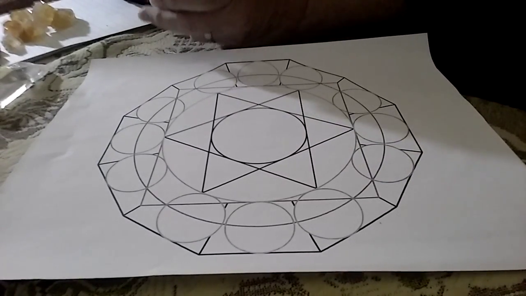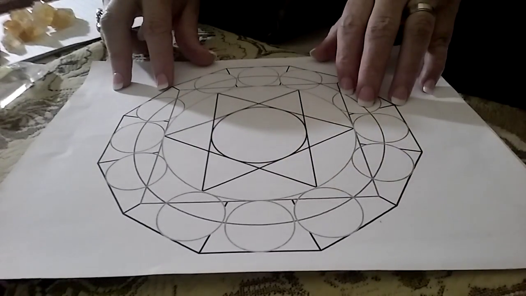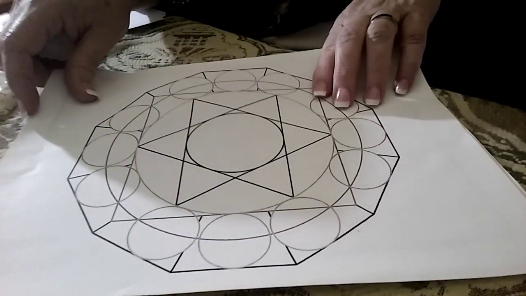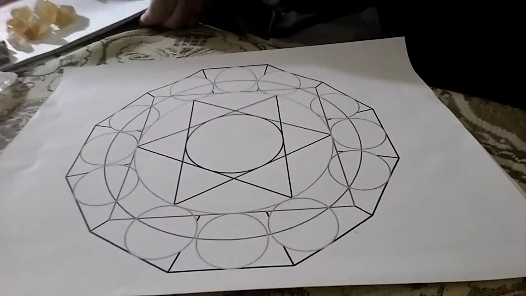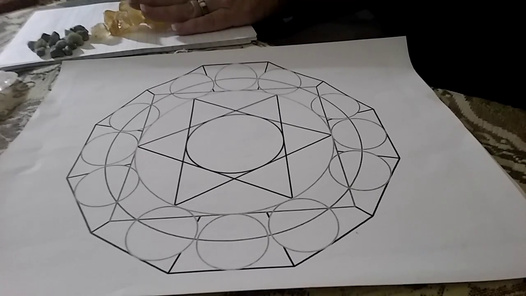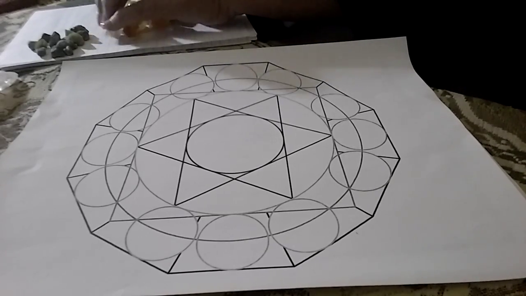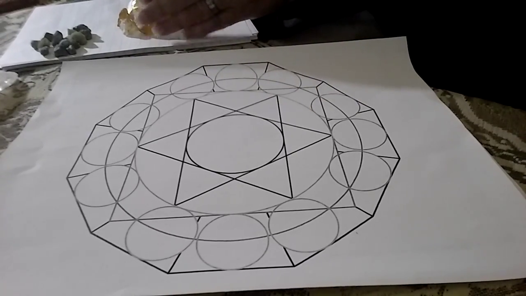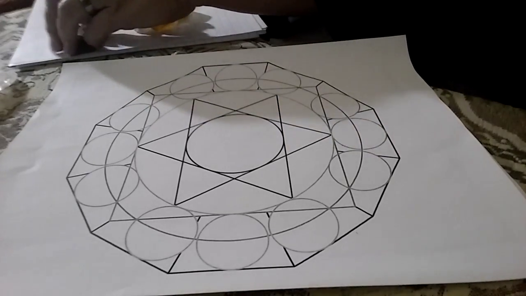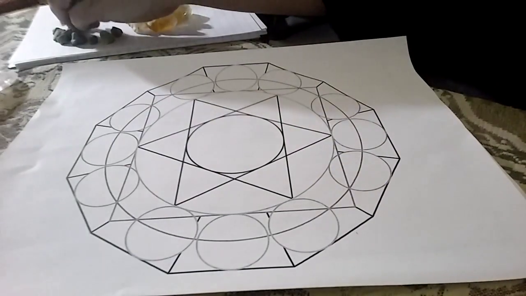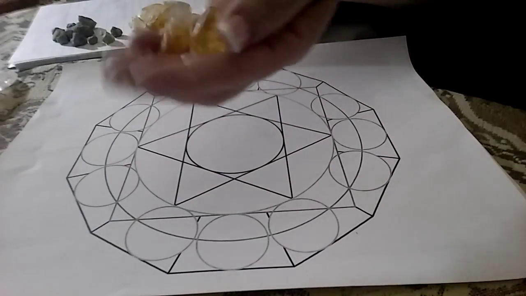Okay, so this is going to be a sample overview of how to set up your grid and how to activate it. What you're going to need are the stones that are involved with making your grid and its intent. This grid is going to be used for prosperity and success. The stones that I've gathered for that are some raw peridot and some raw citrine.